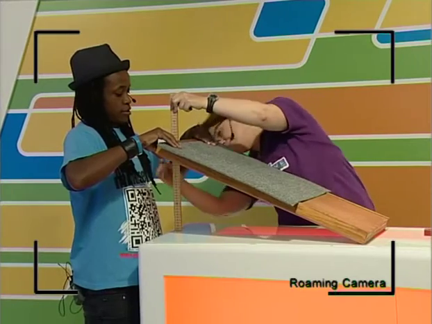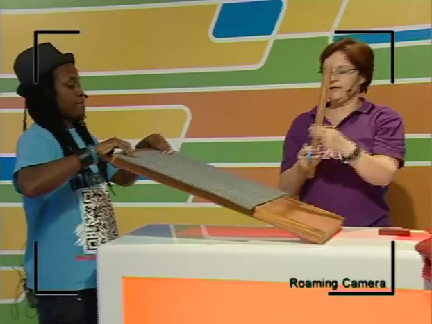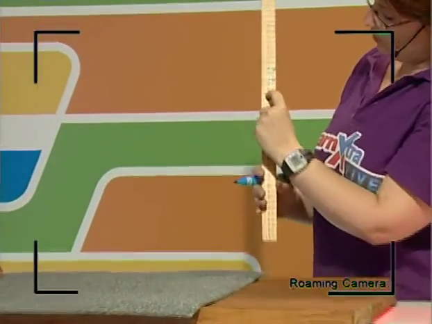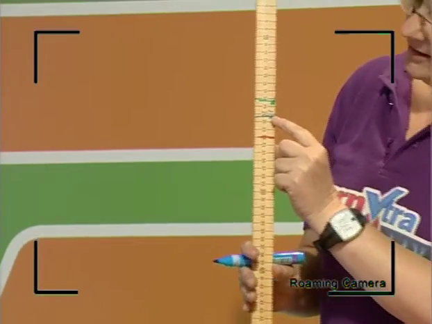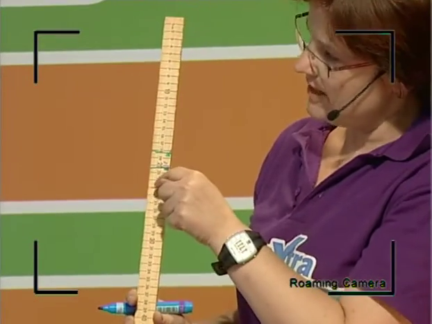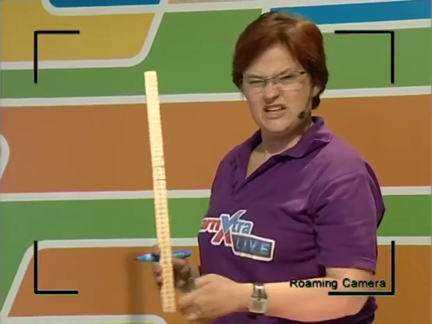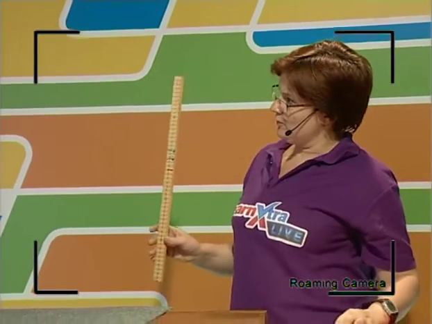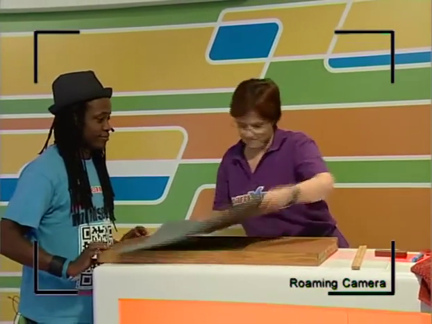So let's do it here. And there it is. And, oh, look at that. So this was the wood, that was the rubber, and then this blue mark over here is the carpet. So it's less than the rubber, which makes sense, I think, because it slid nice and easily down there once it started moving. Okay, so that was pretty cool. I like that. Okay, we have 2 more surfaces to go.